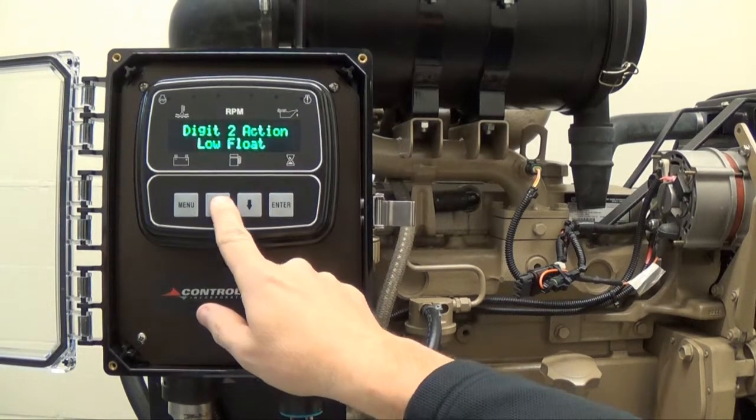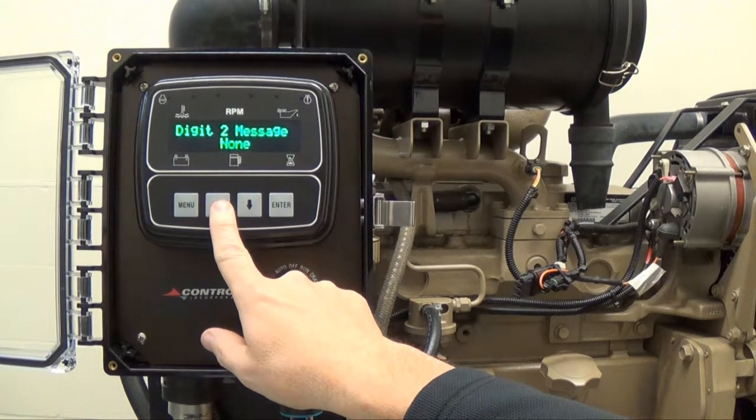Press the up arrow button to view the Digital 2 input message, which is currently set to None. This means no message will appear on the display when the action takes place. Since no message is necessary for the low float action, the operator leaves it set to None.